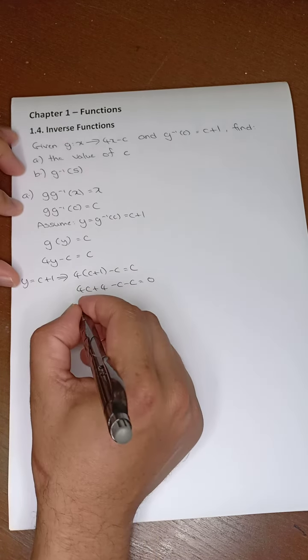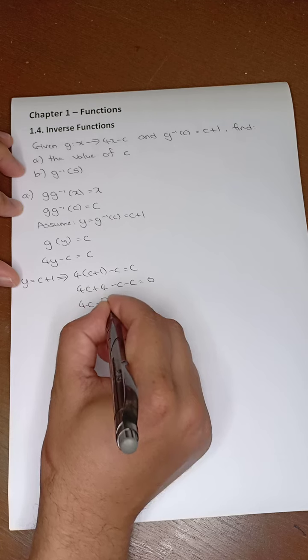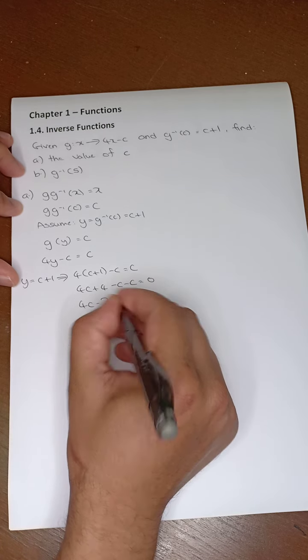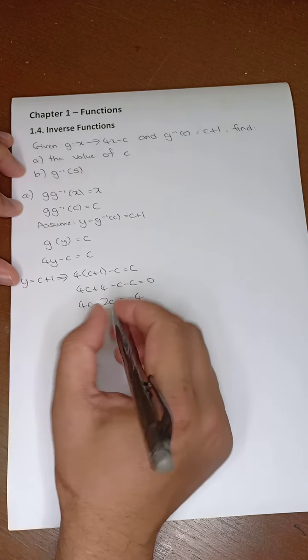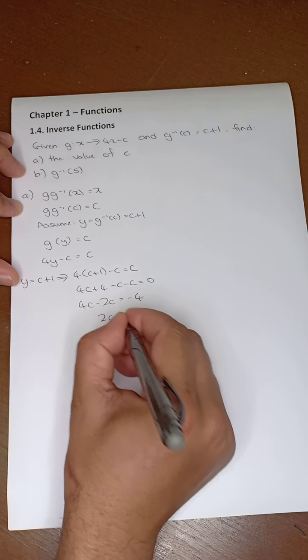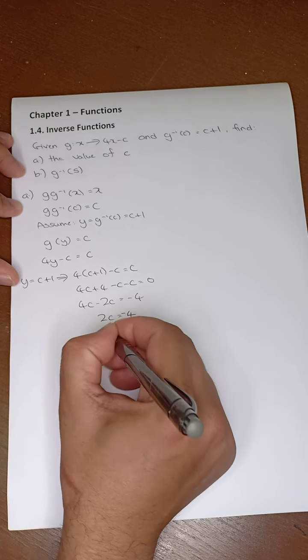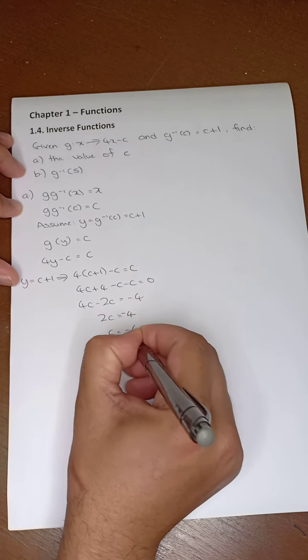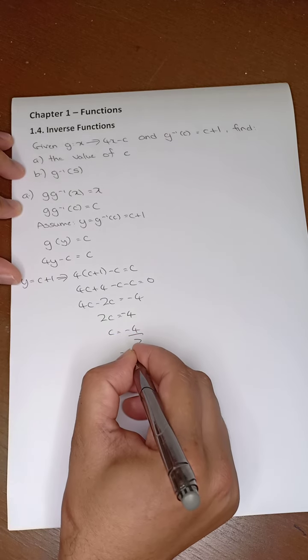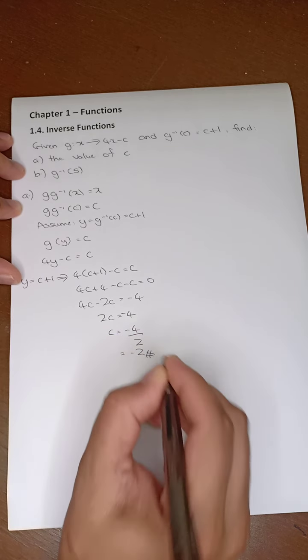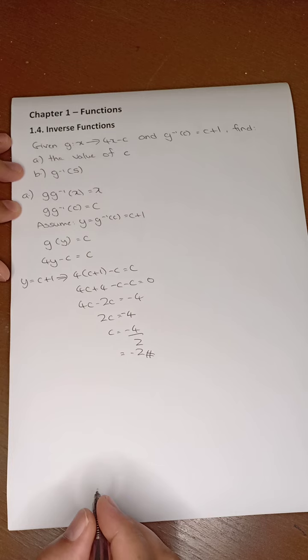So you get 4c minus 2c equals, 4 goes there, negative 4. So you get 2c equals negative 4. c equals negative 4 over 2. Then c is negative 2. That's the answer for part A.